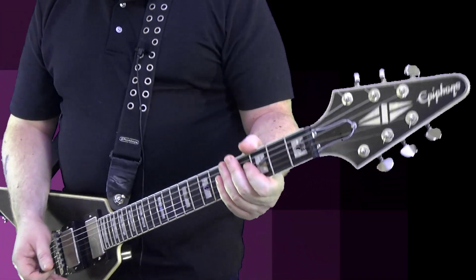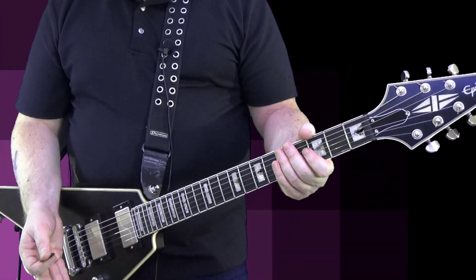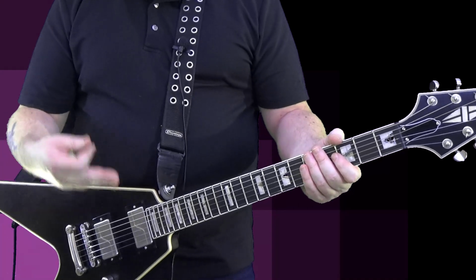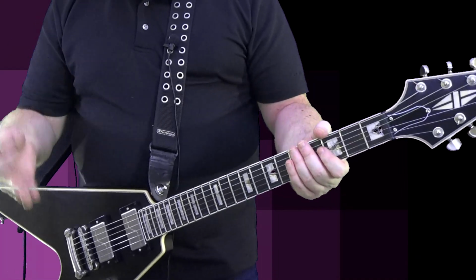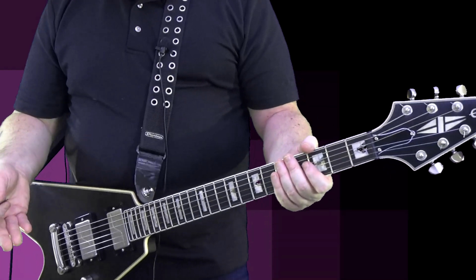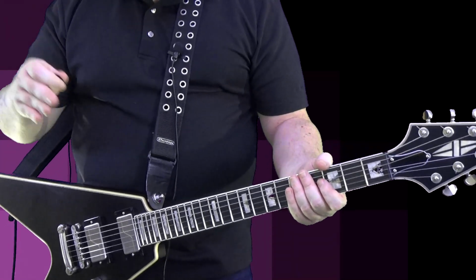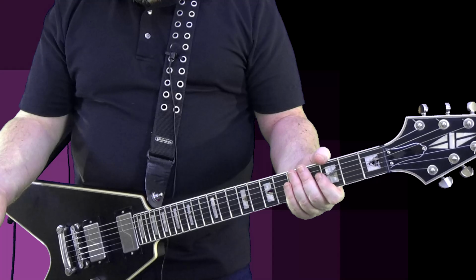So there's all kinds of really cool stuff in there that you can play with. And I'll give you an idea of a lead that you can do just by playing over the backing track, using all of the shapes. So you can listen to this and think about how it's played.